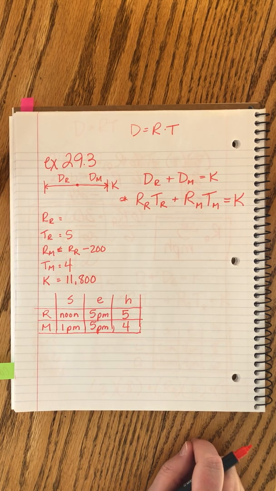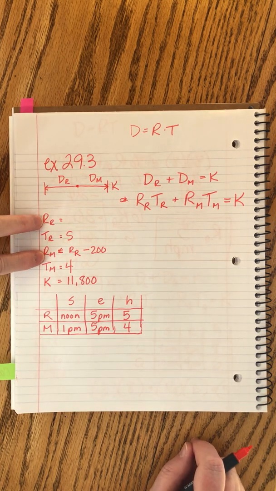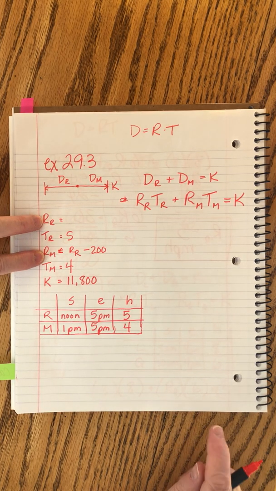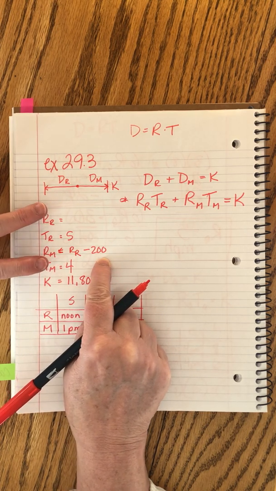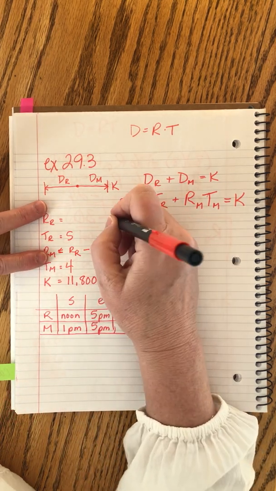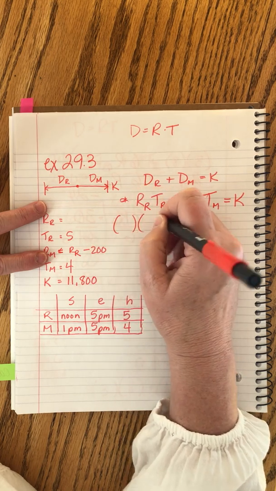And now we've got as much information as we're going to get. We're supposed to find the rate of the two of them. But we were able to rate one of them in terms of the other, so it's all going to work out just fine. So let's set up our buckety buckets.